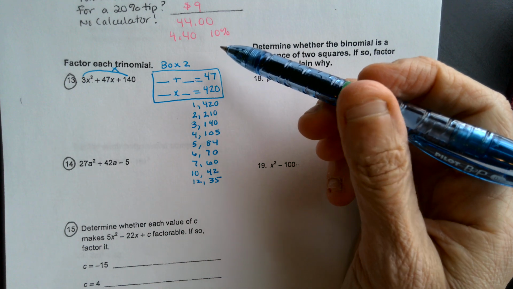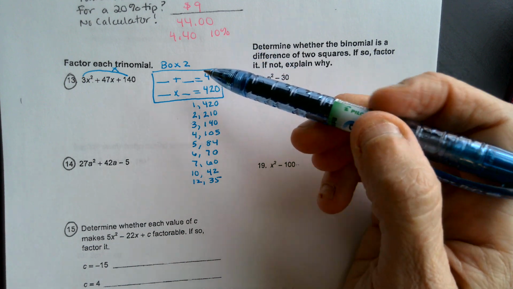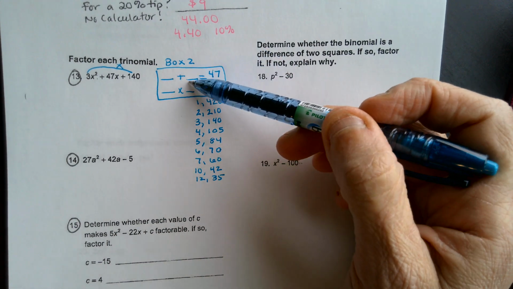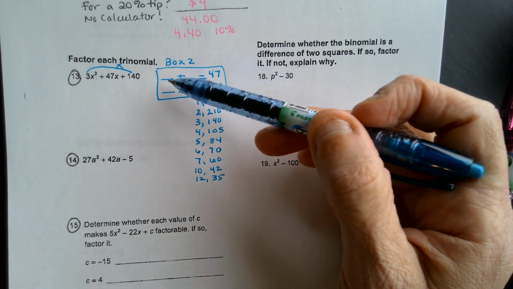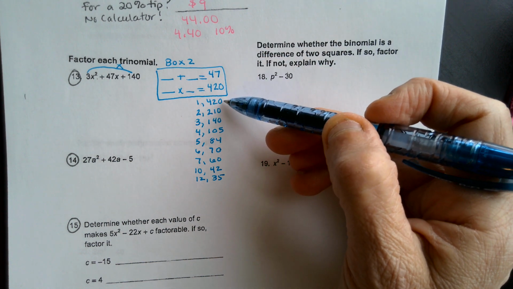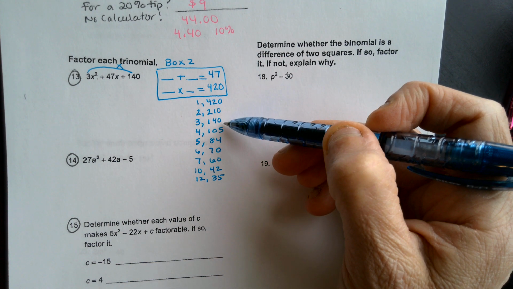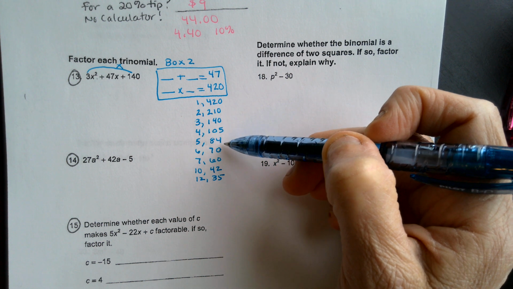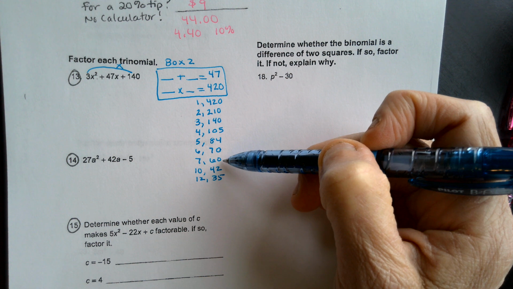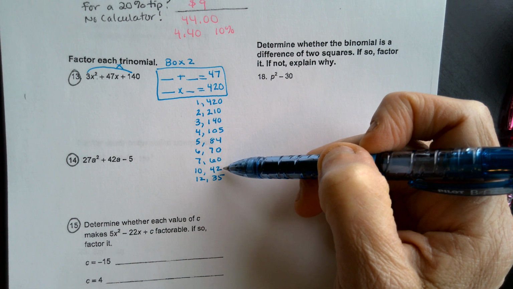But before we keep going, I want to just make sure we haven't somehow gotten our answer, because this is quite a list. And since they're both plus signs, we should be able to kind of just look through and see, is there any that add up to 47? 421, 212, 143, 109, 89, 76, 67.